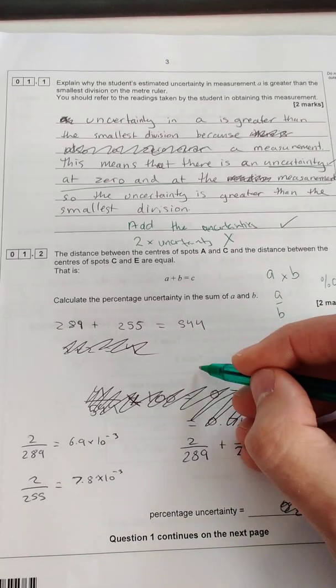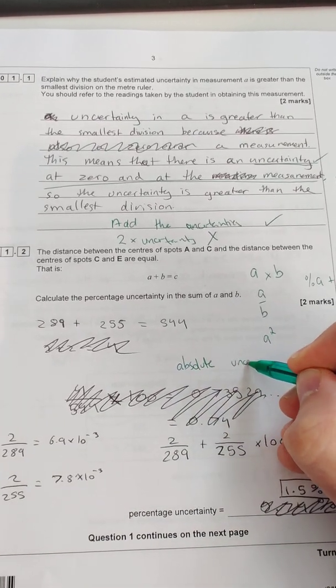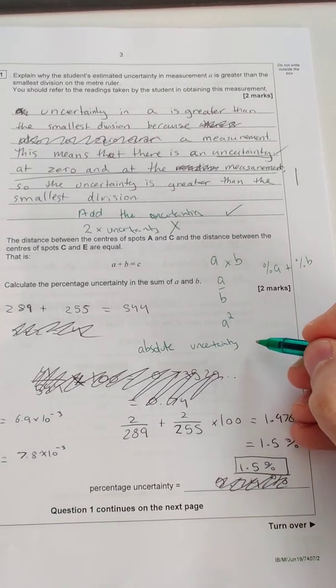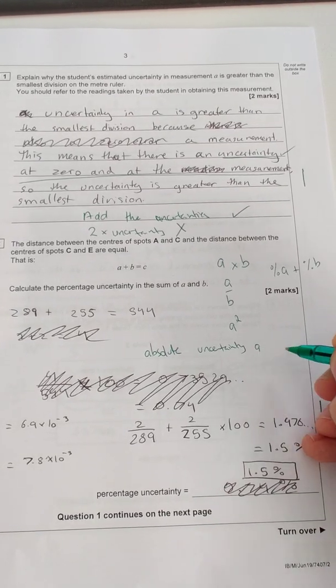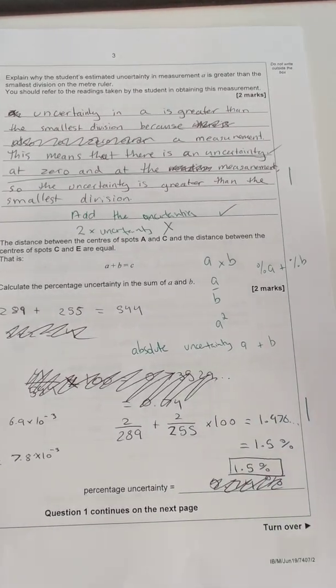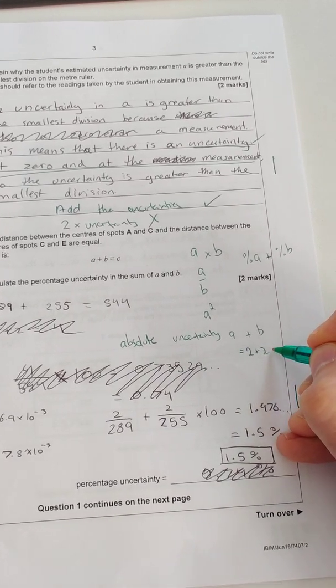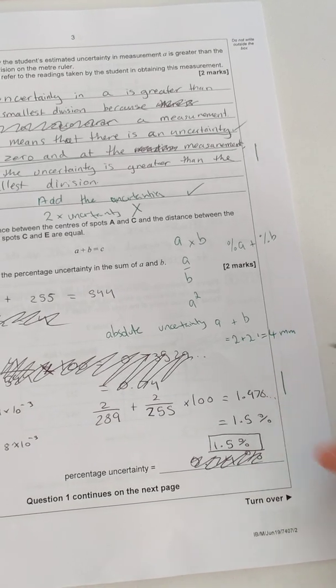We can find the absolute uncertainty just by adding together the 2 absolute uncertainties. So the absolute uncertainty in A plus the absolute uncertainty in B. Now here each of them is 2 millimeters, so 2 plus 2 gives us 4 millimeters.